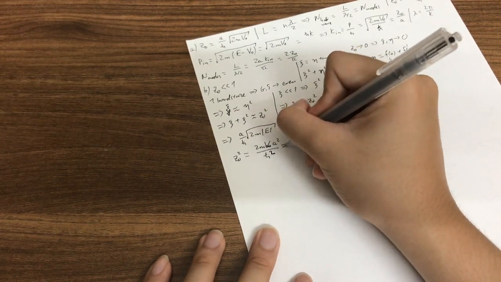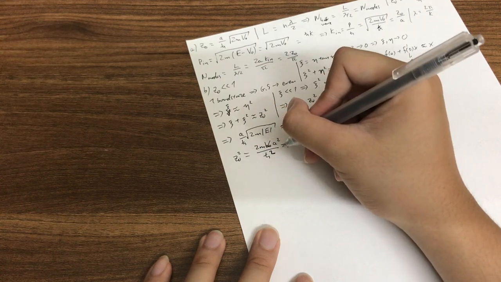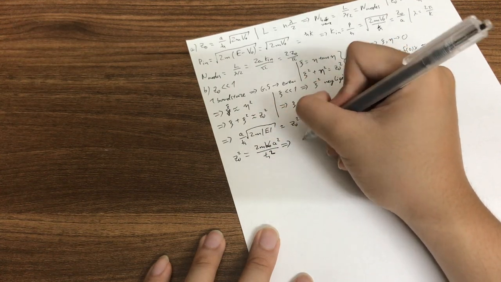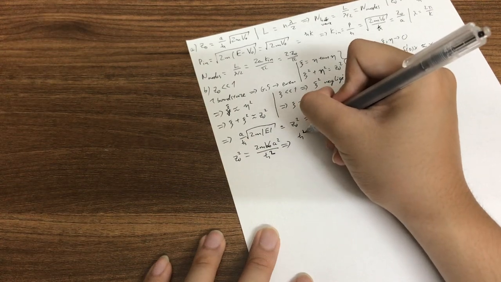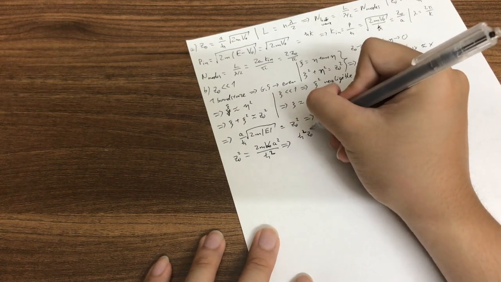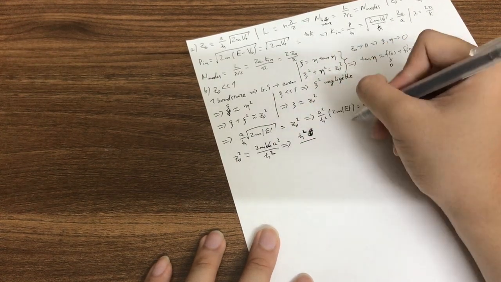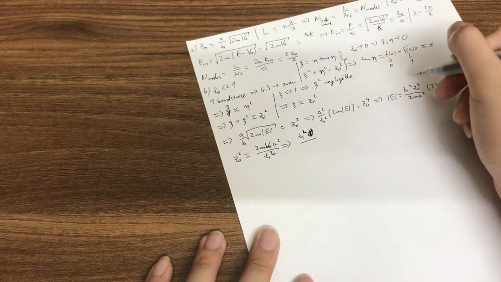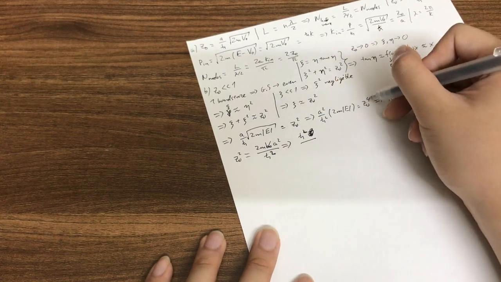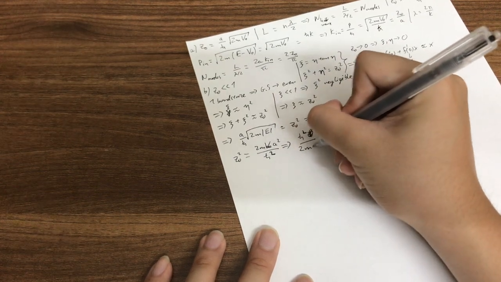Actually, I can just put z naught together with V naught. It would cancel out the 4 to give you a 2 instead.